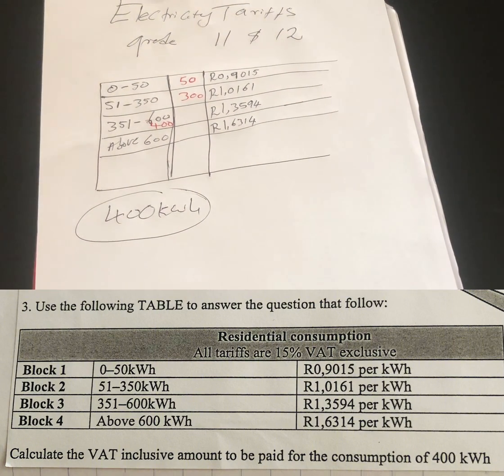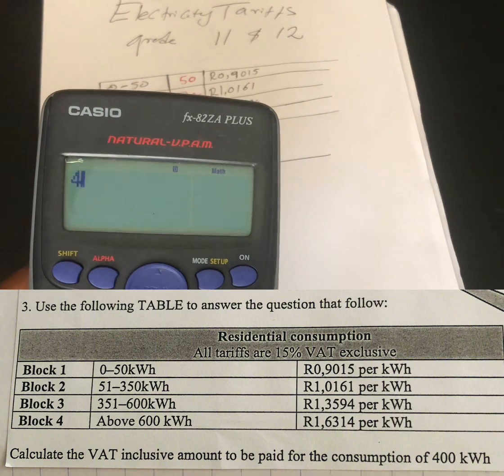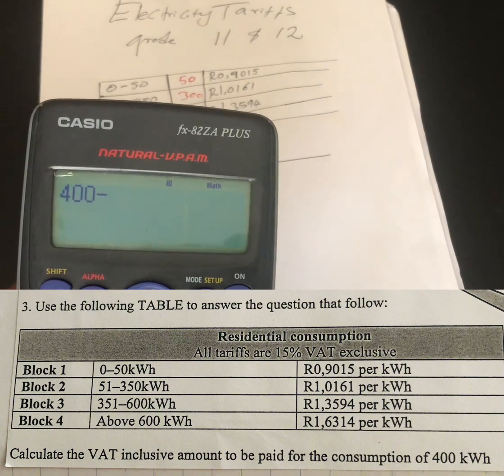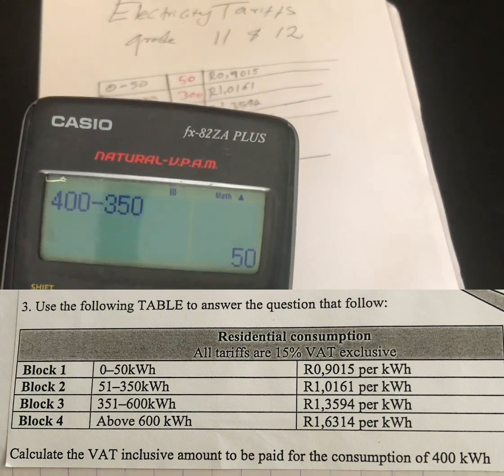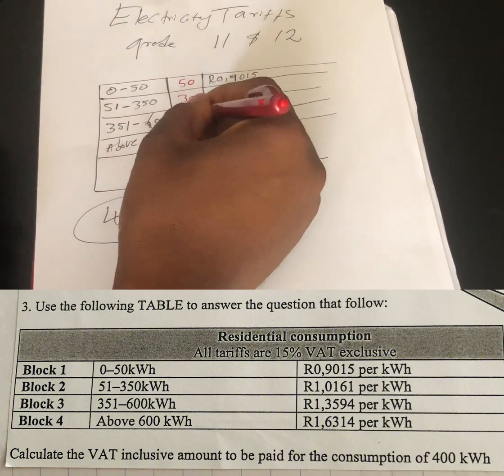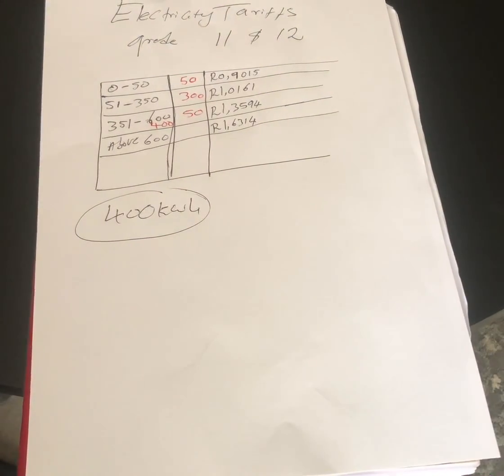Then we move to the next interval. The original interval is 351 to 600. But because what we have used does not reach 600, we have cancelled the 600 and written 400 there to make things easier for us. So for that interval, the number at your right-hand side is 400 minus the previous interval's right-hand side number, which is 350. The answer is 50. So this is our difference: we have 50, 300, 50, and if you add them, they give you 400.